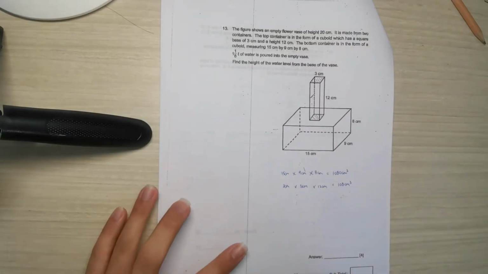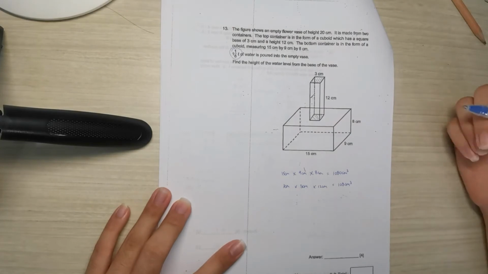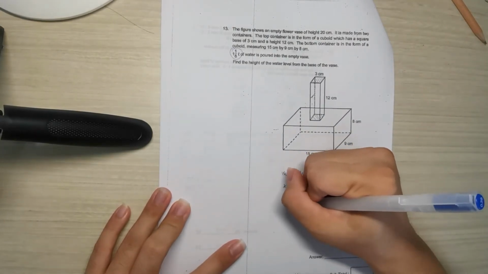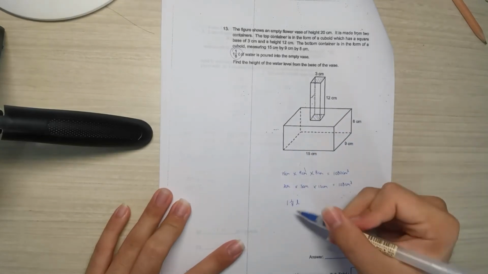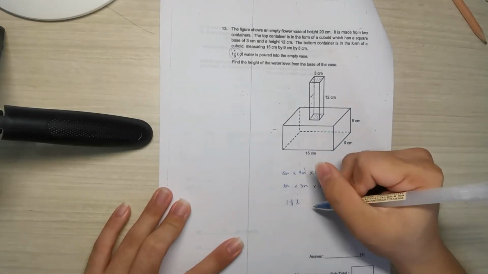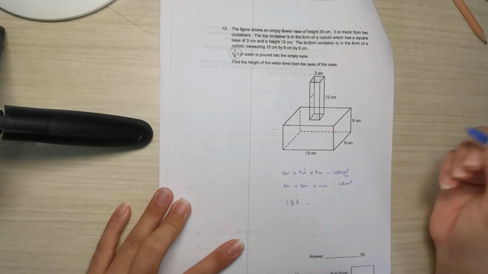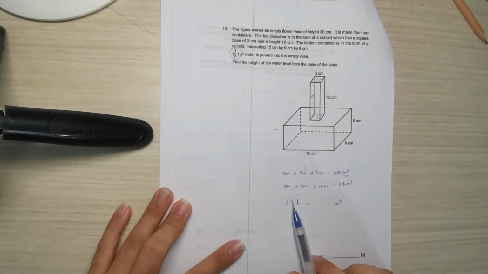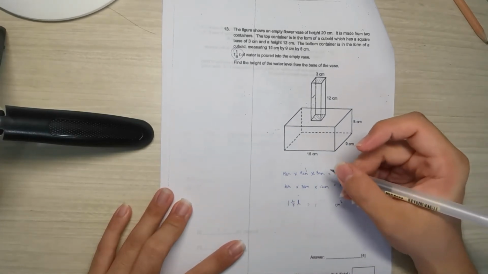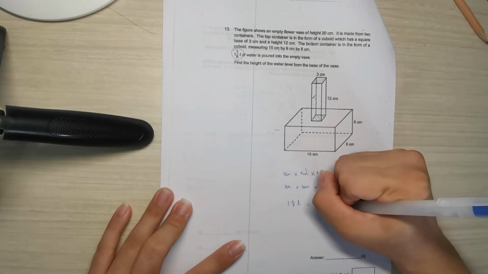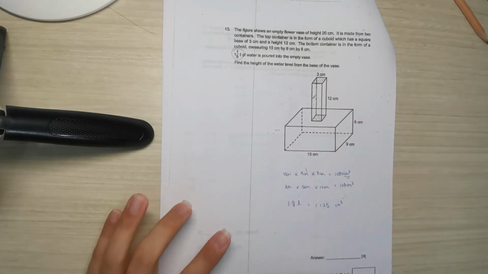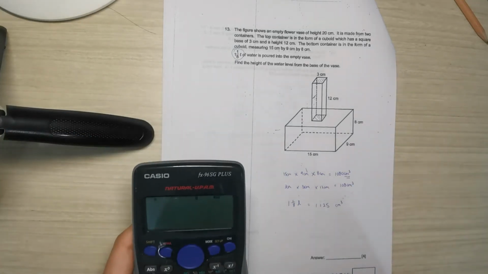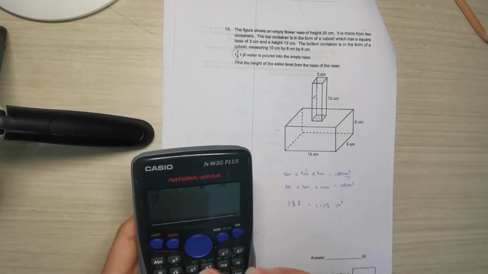Next, they told you that they actually poured 1.18 liters of water into the empty vase. Convert the units to cm cube, so it will be easier for you. 1 liter is actually 1000 cm cube, so you can just use the calculator to find it.